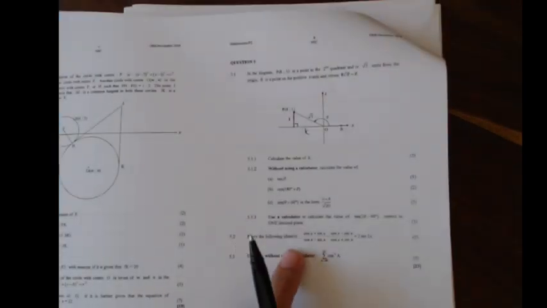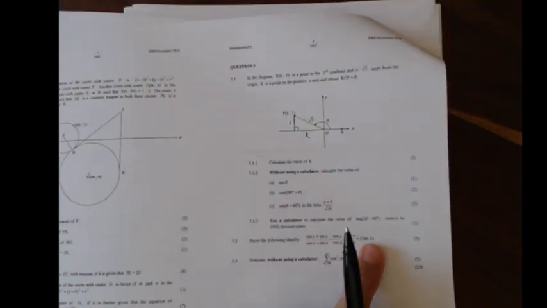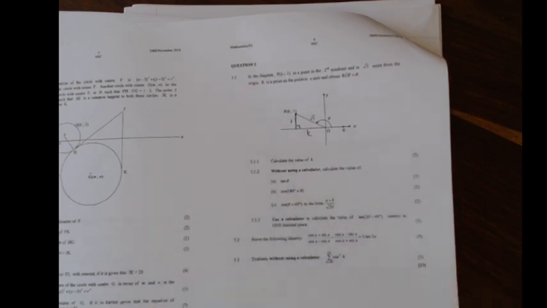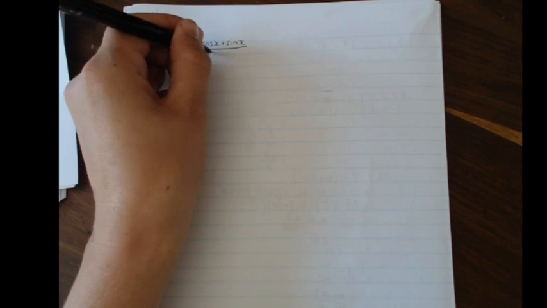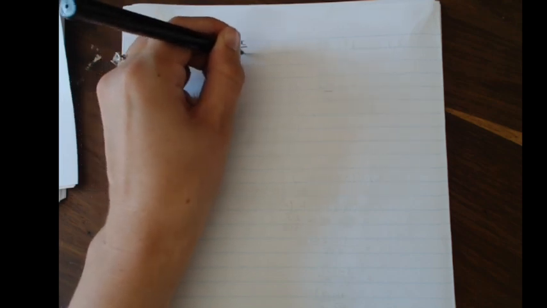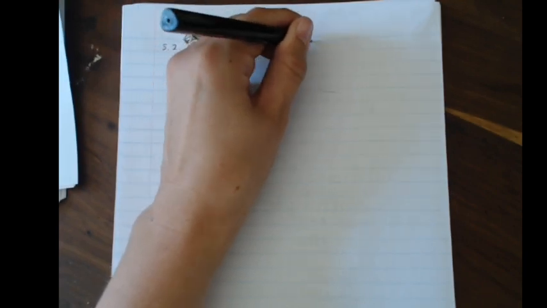Okay, prove the following identity, 5.2. Right, so there's my identity, the left hand side is equal to 2 tan 2x. I'm going to write the left hand side here, and I want to get to 2 tan 2x. So my left hand side is cos x plus sine x over cos x minus sine x, minus cos x minus sine x over cos x plus sine x.